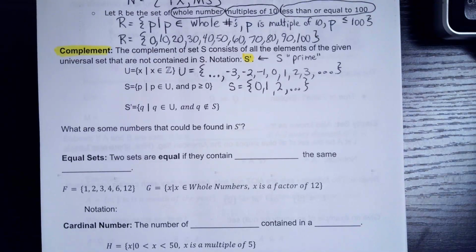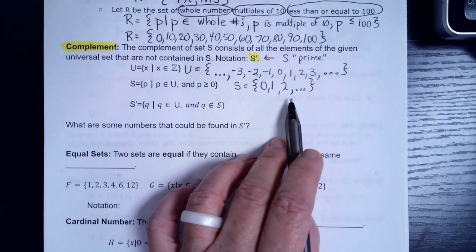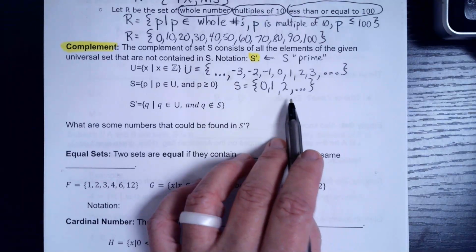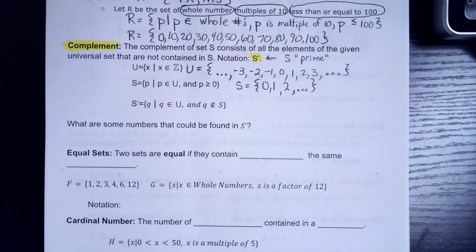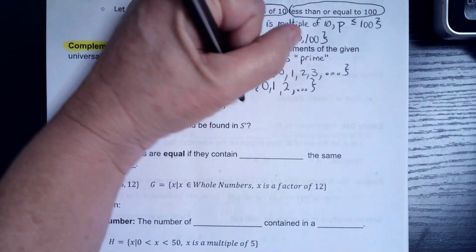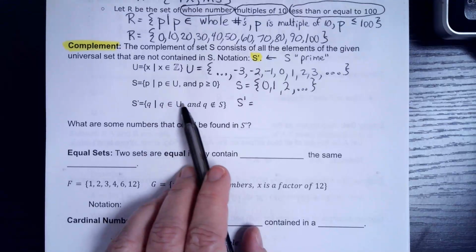All the numbers that aren't in the subset that are in the universal set. Well done. Okay, so our subset was S. It didn't include everything in the universal set, did it? There's some stuff that didn't get included in my subset, and that would be my complement of set S. Okay? So complement is the stuff that wasn't included in a subset. So if I wanted to, well, first of all, what do you think of this description?